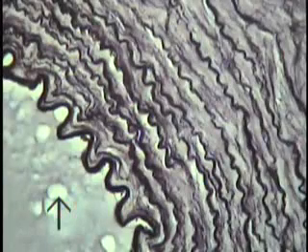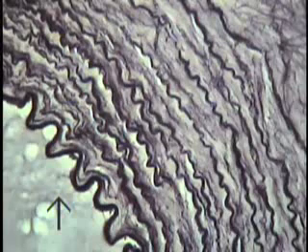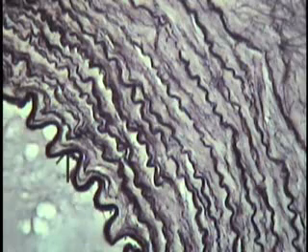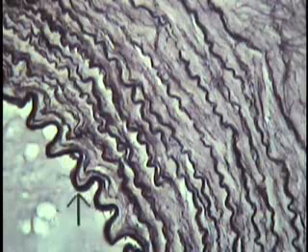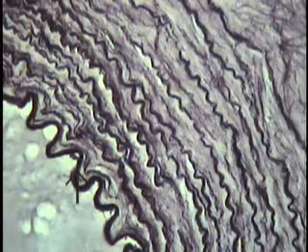This is a section through a muscular or distributing type of artery, again stained with an elastin stain, to demonstrate the very large elastic laminae that form along the luminal border of this particular vessel, called the internal elastic lamina, a very, very large scalloped appearing structure, to give you a better idea of what these large elastic laminae look like and how well they can become developed.